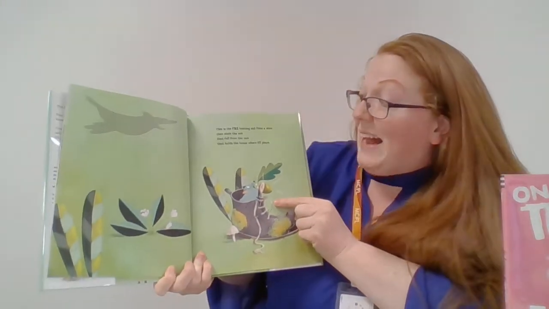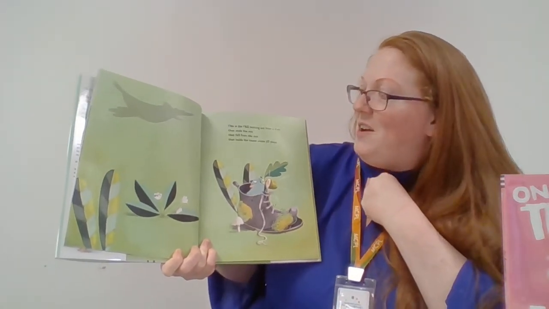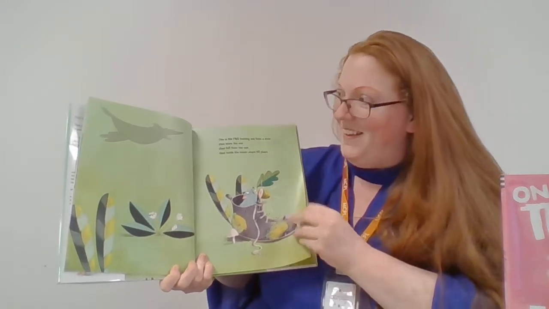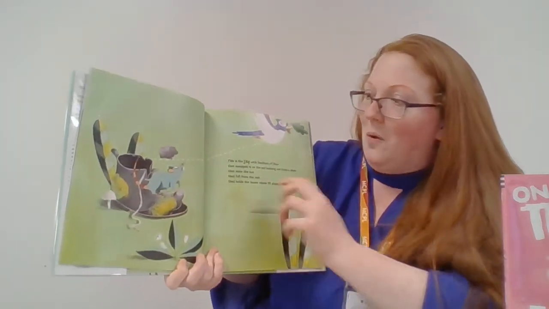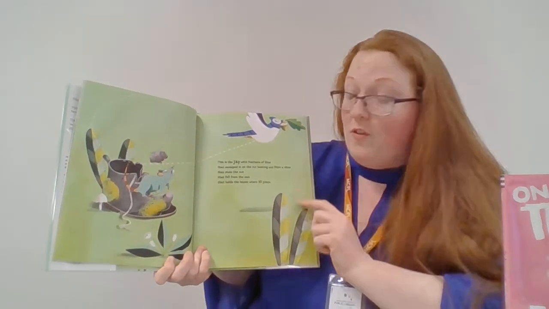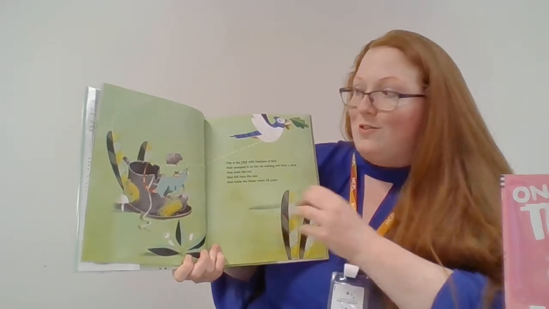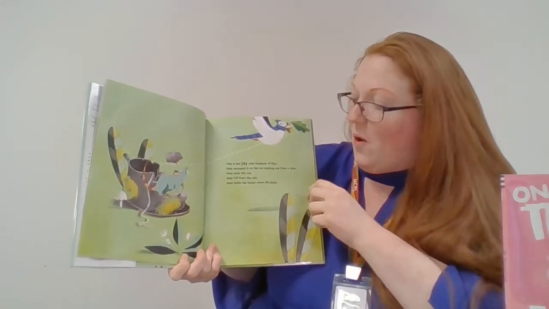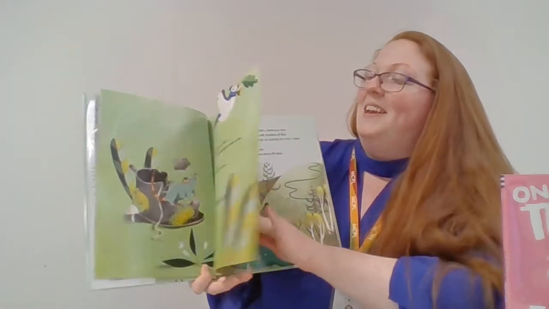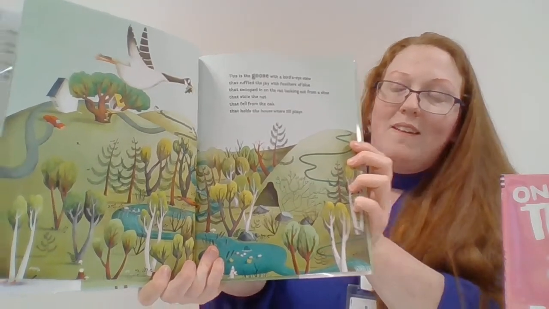This is the rat looking out from a shoe that stole the nut that fell from the oak that holds the house where Jill plays. Oh, he looks a little surprised there. This is the jay with feathers of blue that swooped in on the rat looking out from a shoe that stole the nut that fell from the oak that holds the house where Jill plays. Oh goodness, there's a lot going on in this picture here.